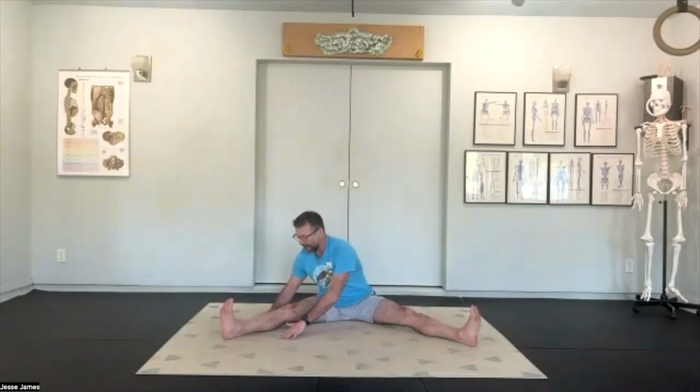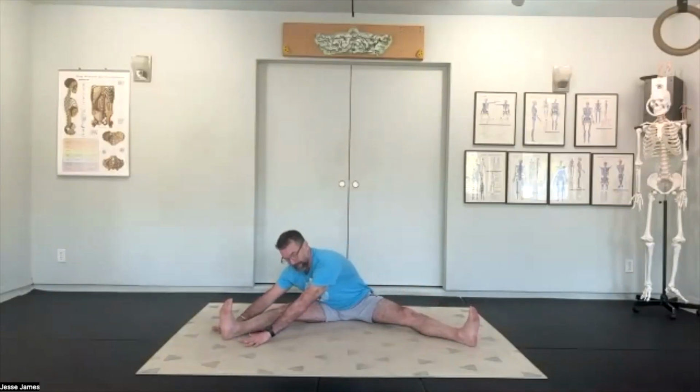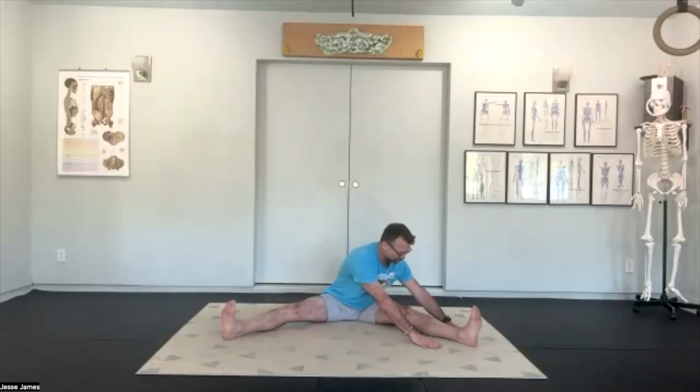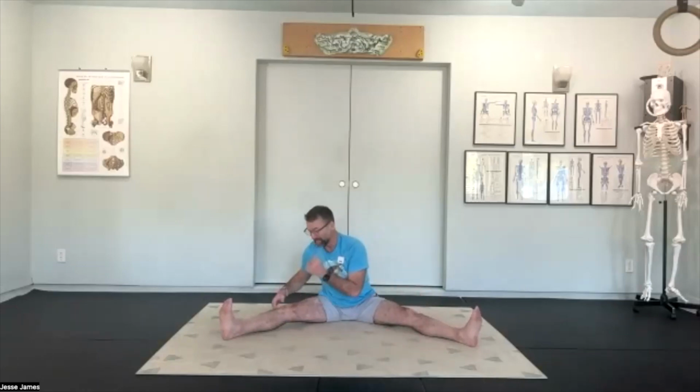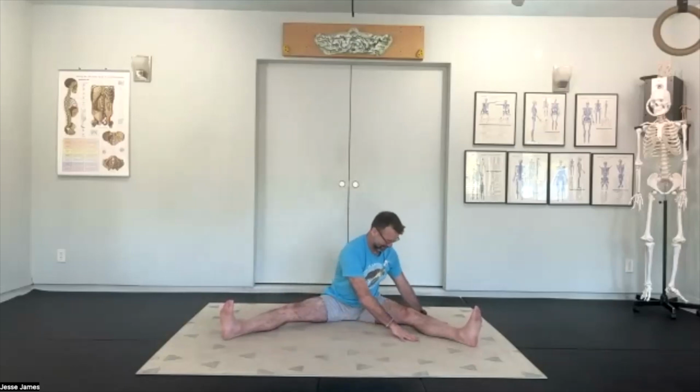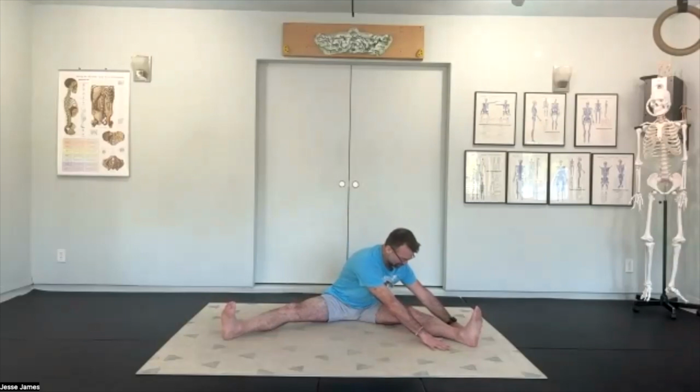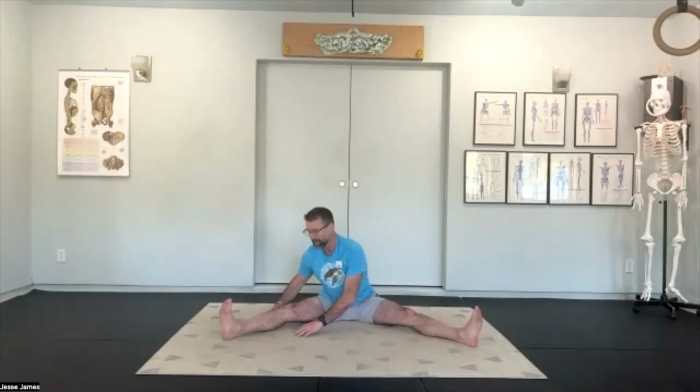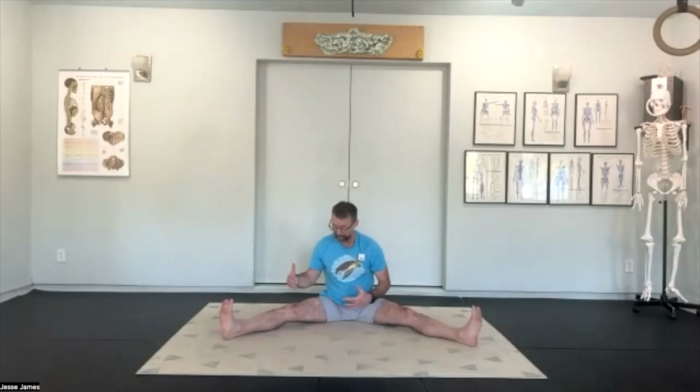And again, how does this feel on the right side compared to the left side? Do you notice that your fingers can go farther on one side than they do on the other? And let's open up our sensitivity to not just the back of the leg, but also noticing a little bit in the low back. You get some stretch in one direction that's greater through that low back area than you do on the other side. And this will be something interesting to notice.